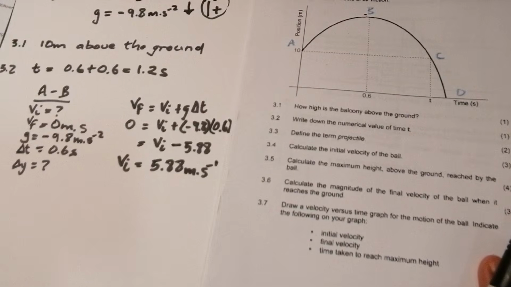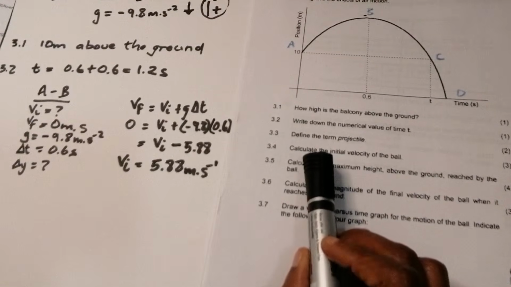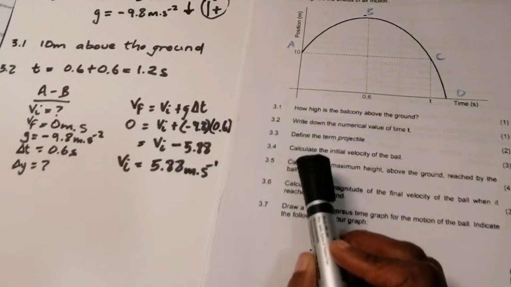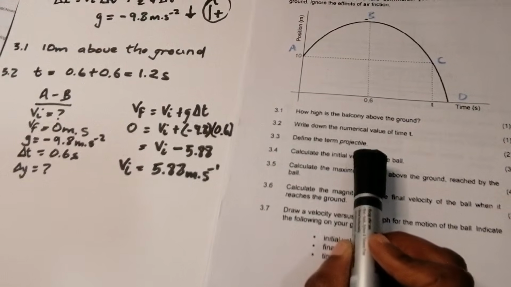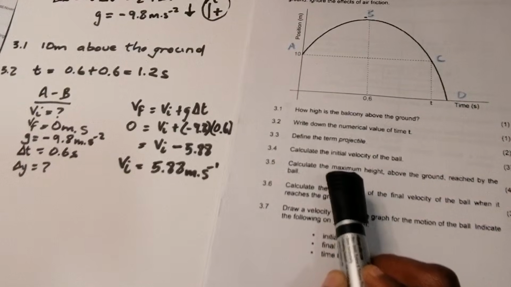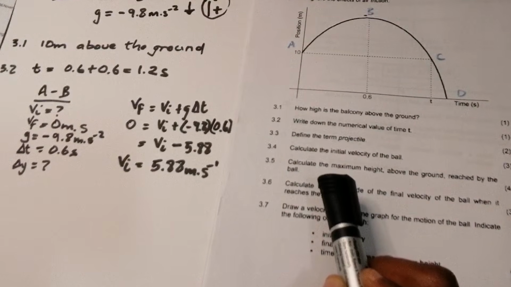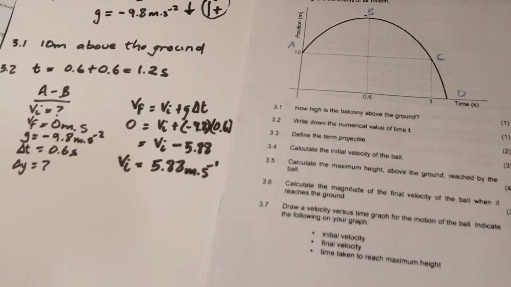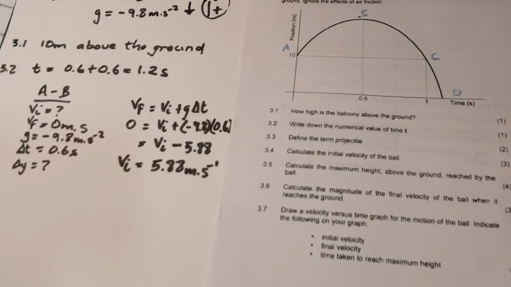Let's check there. And then the next one they say, define the term projectile. We said this is motion under the influence of gravitational force only, or in this case, you can say uninterrupted motion under the influence of gravitational force only.